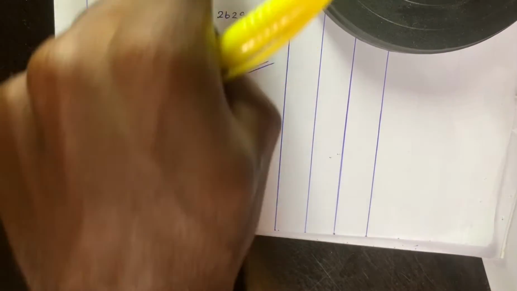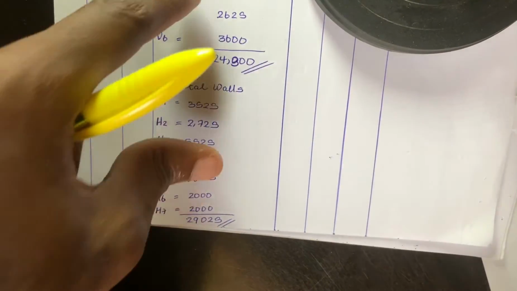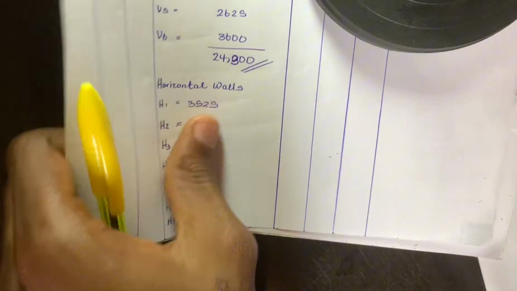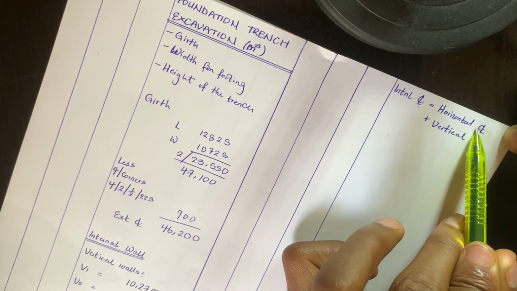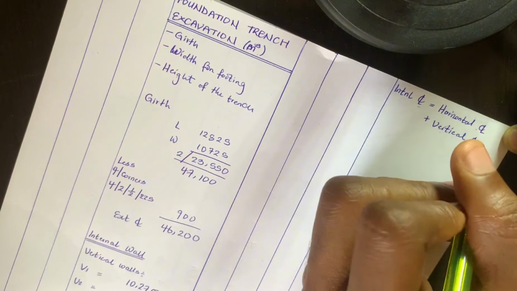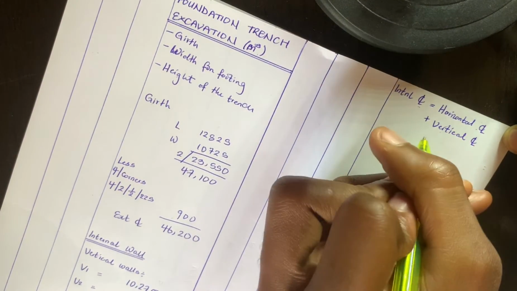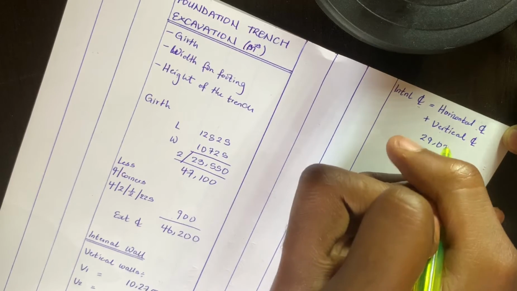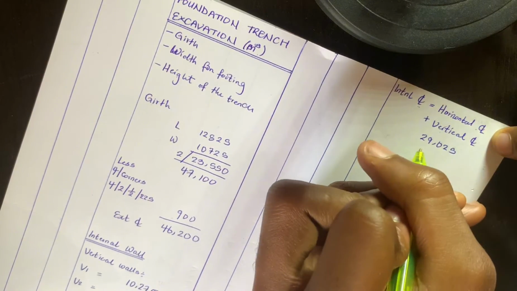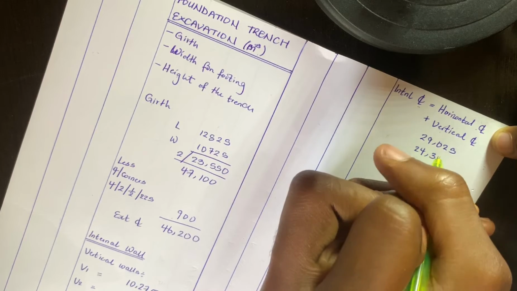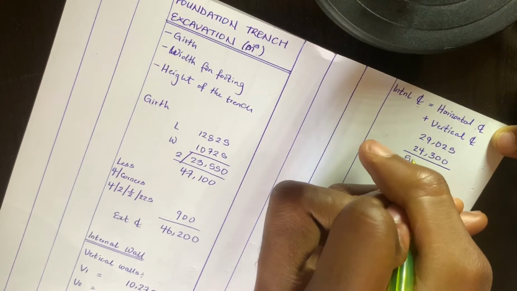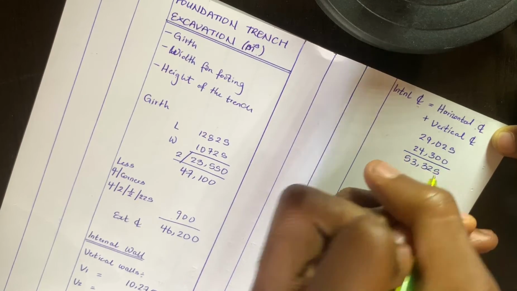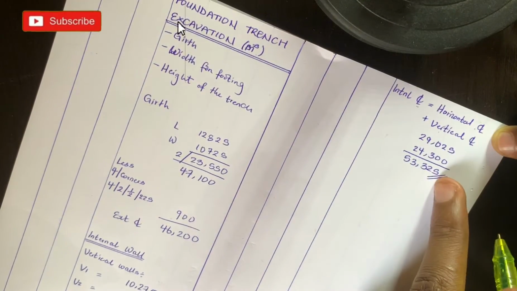So now to find our internal gate, we have to add the vertical wall and the horizontal wall together. So we know that our horizontal gate is 29,025, and our vertical gate is 24,300. Add these two together and we have 53,300 and 25. This is our total internal gate.